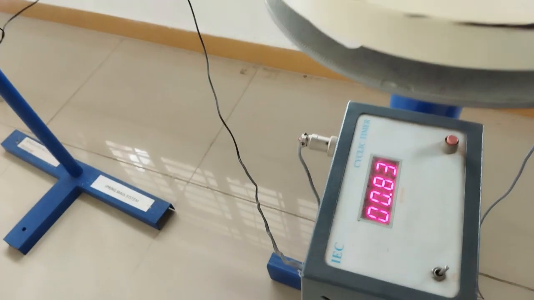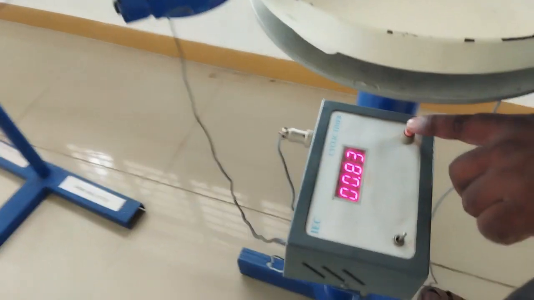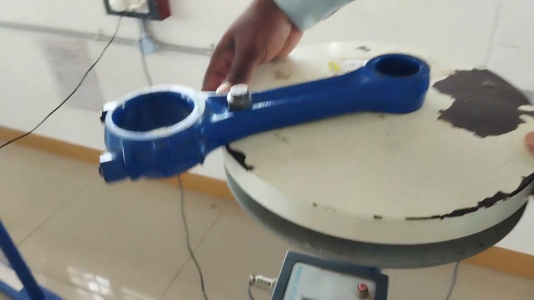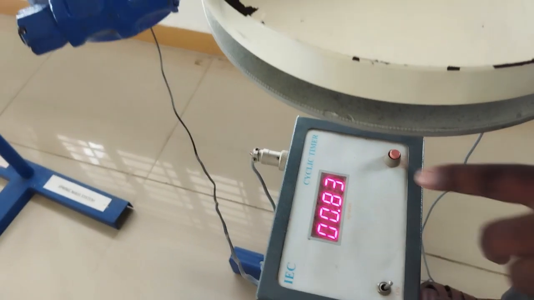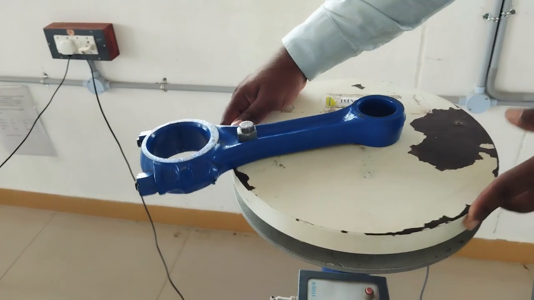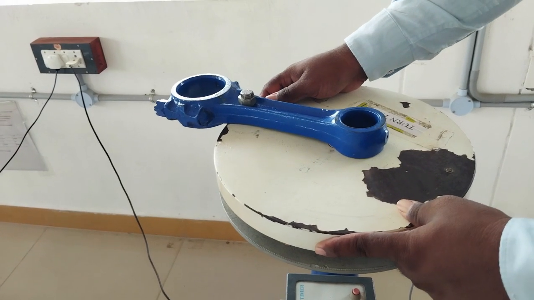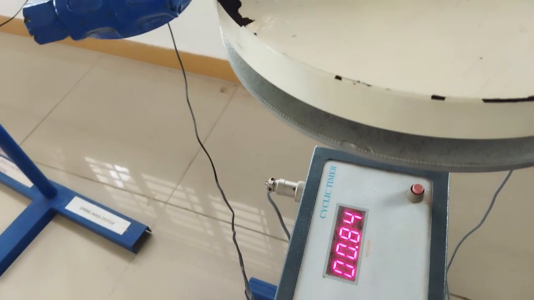We got the first trial reading for time taken for one oscillation, and reset. For the second trial we rotate the disc a particular distance and got the reading. Then reset the timer, and for the third trial rotate the disc some angular displacement. Finally we got the third trial reading with connecting rod.